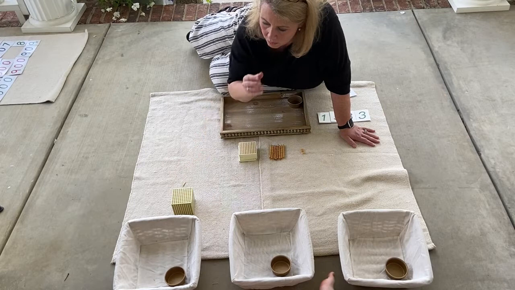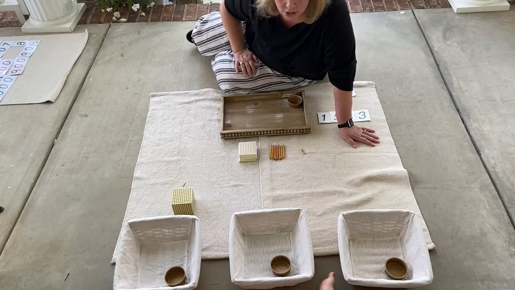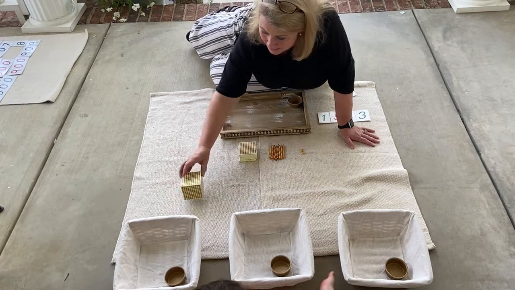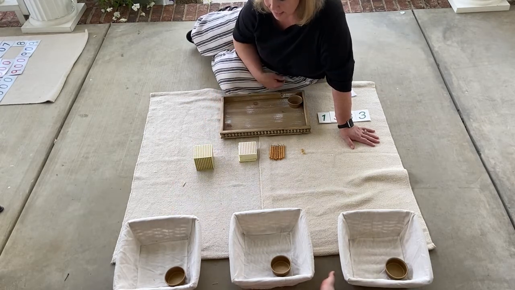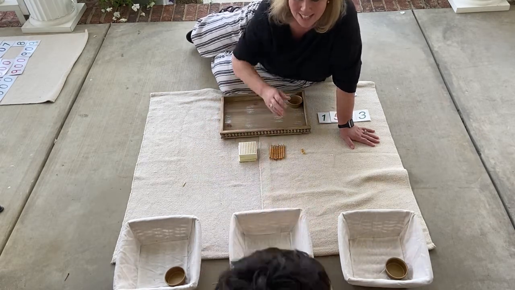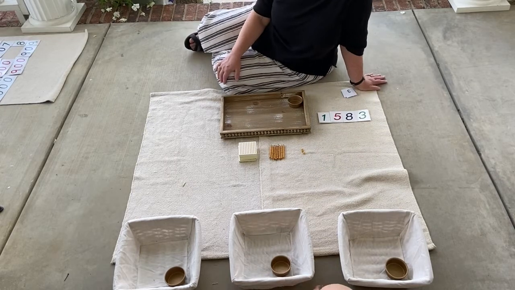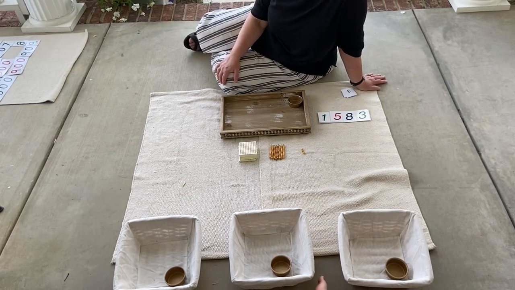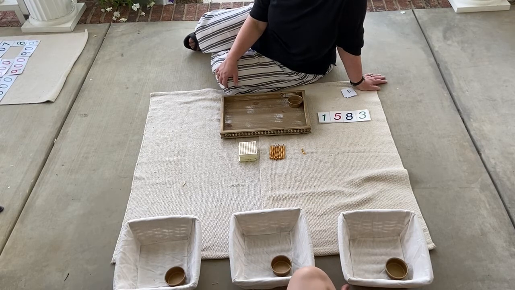Oh no, I don't have enough thousands to share equally. What can we do, Sam? Exchange the thousands for 10 hundreds. Will you take that to the bank and do the exchange? And how much are you exchanging that for? 10 hundreds. That's right. You can use the exchange tray to do that.